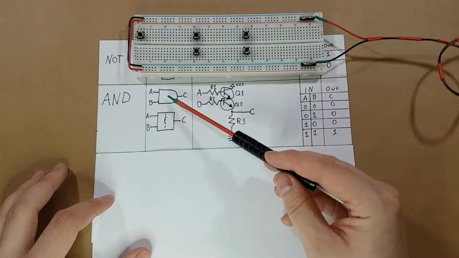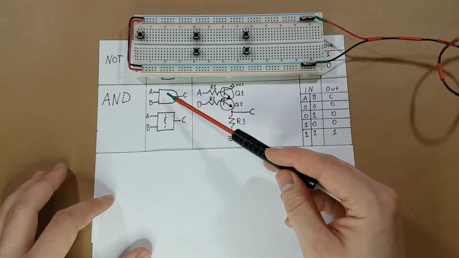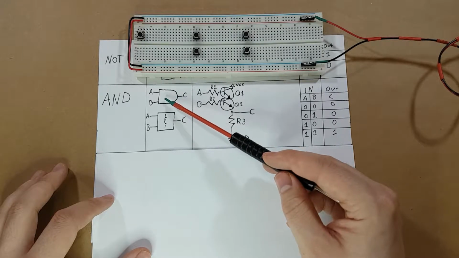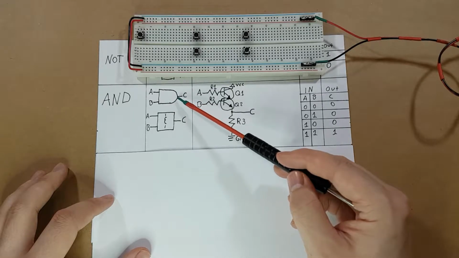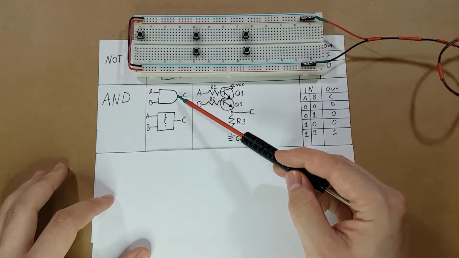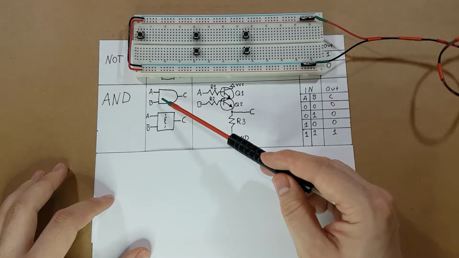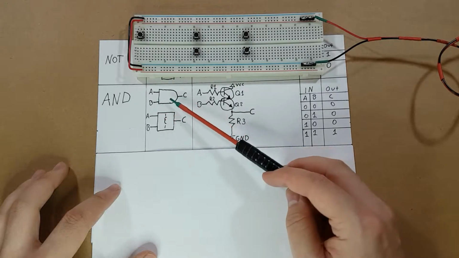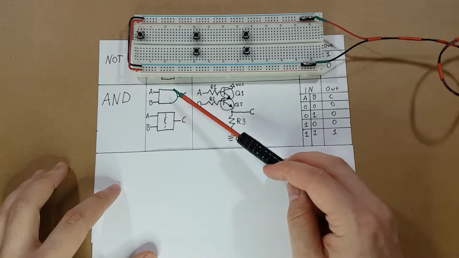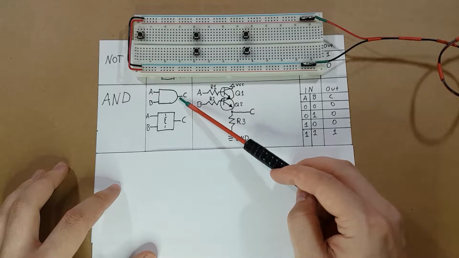A lot of the time what you'll see is that AND will be actually written inside the symbol here. Now if AND is not written inside the symbol, it's very important to check the output and make sure there's no bubble on it. If there is a bubble on the output, you're dealing with a NAND gate, not an AND gate. A NAND gate is just an AND gate that has a NOT gate on the output.